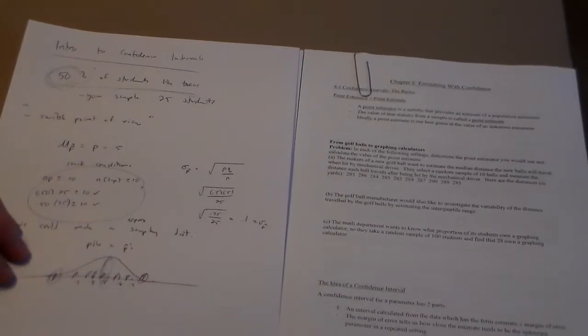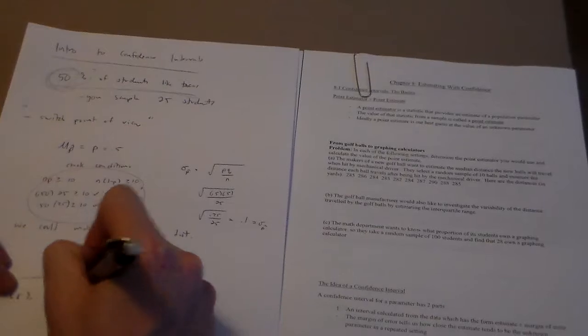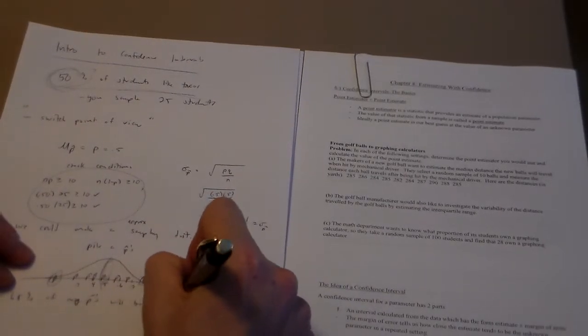So, we'll continue to talk about these tacos. Now what happens? Most of them pile up near the true mean. We also know that 68% of my p hats will be within one standard deviation, right?